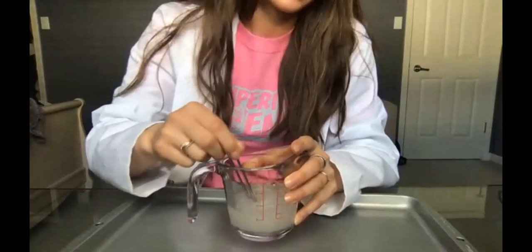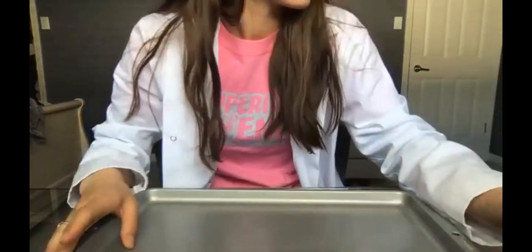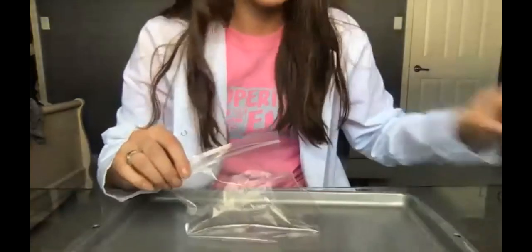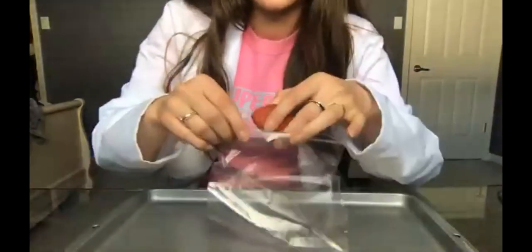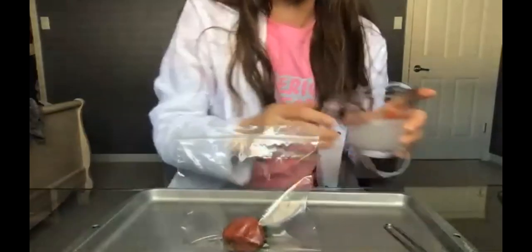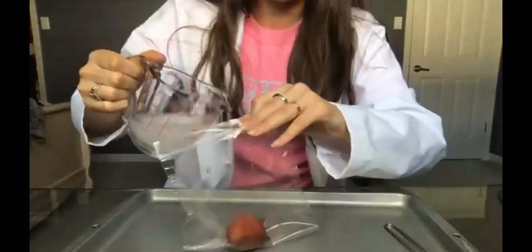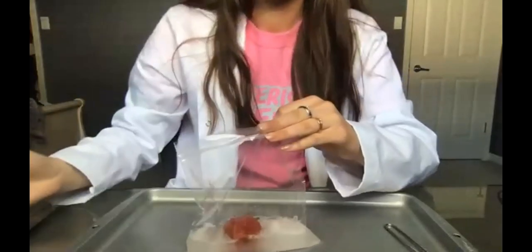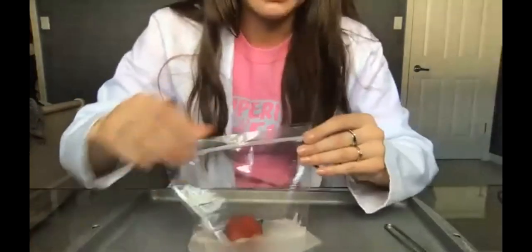All right, that looks pretty good. We're just going to put this to the side. Now I have a Ziploc bag, and I'm going to put a whole strawberry in there with the stem and all. And we're going to let it sit in the bag, and we're going to pour in our extraction mixture over the strawberry. So carefully pour it into the bag, and then seal it up, trying to get rid of all the air.